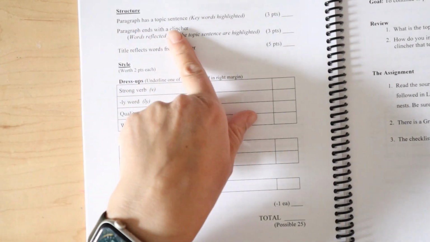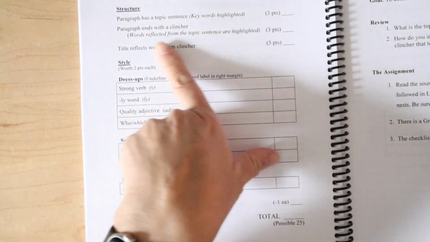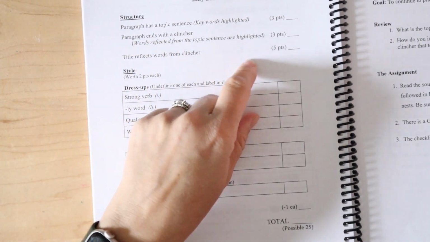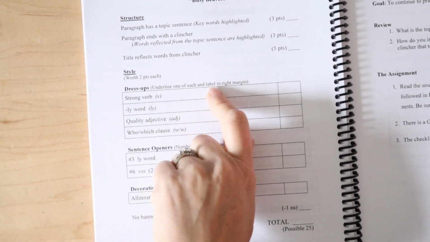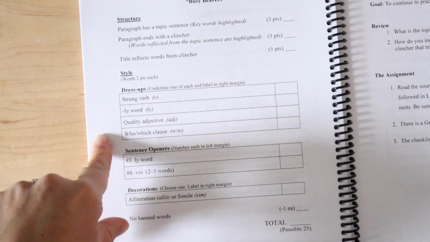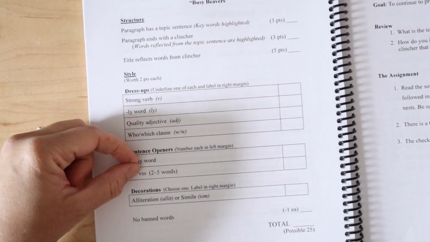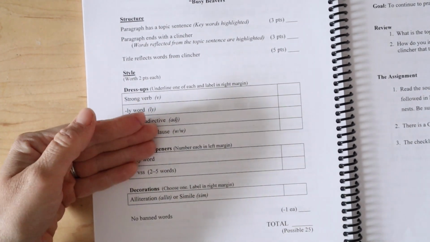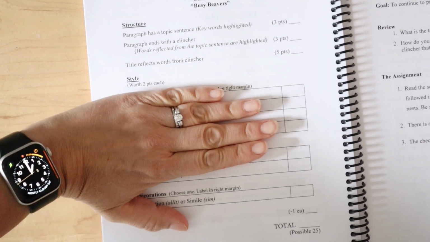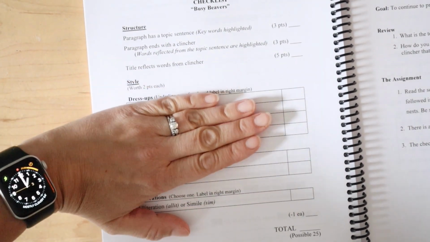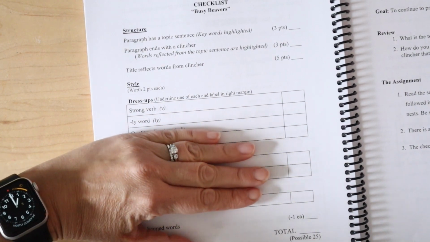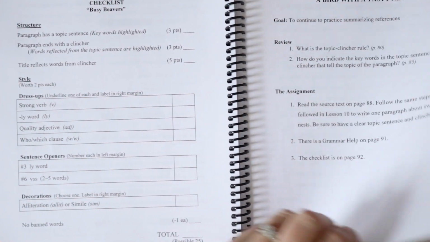The structure: the paragraph has a topic sentence, keywords are highlighted, 3 points. You know, you don't have to do the points, obviously. Paragraph ends with a clincher, okay, check. Title reflects words in the clincher, check. Did I do strong verbs, ly word, quality adjectives? So they're being taught each of these individual things, and then as they are taught them, they are added to the checklist. So in the beginning, you might only have the structure part, and then you add one style component, strong verbs, and you do that for a little bit, and then you're going to teach and add in the next one, and so forth.